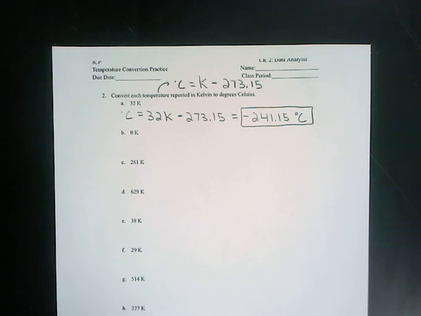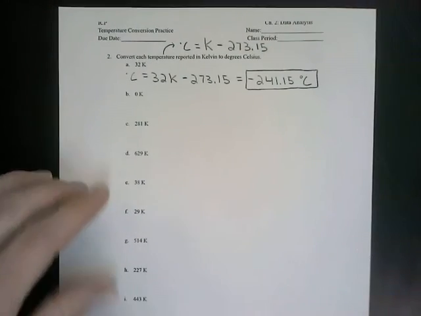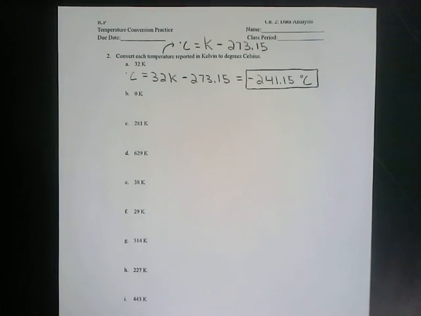Now, I need you to do problems 2B through 2J, as well as problems 1B through 1J to complete the rest of this worksheet.